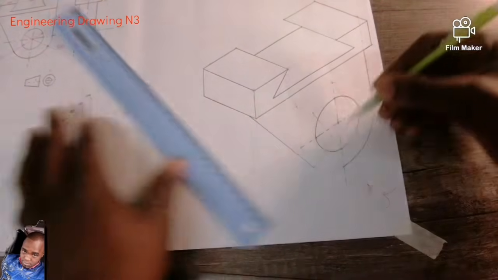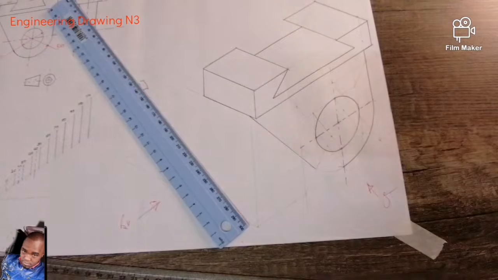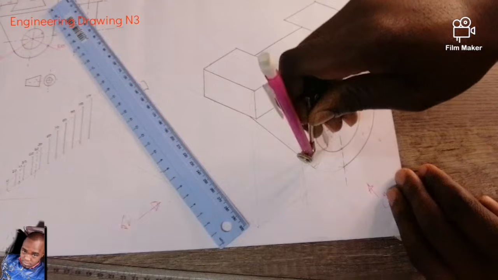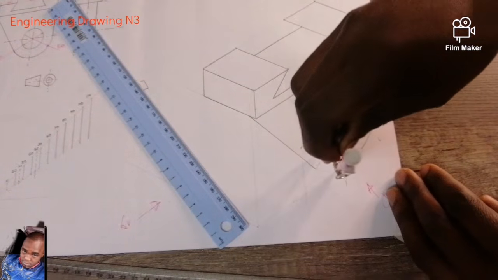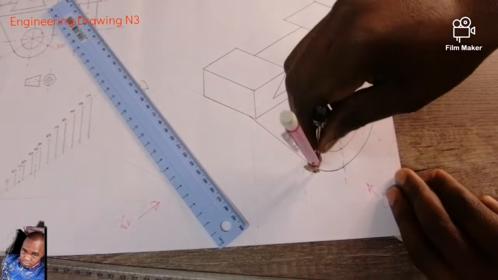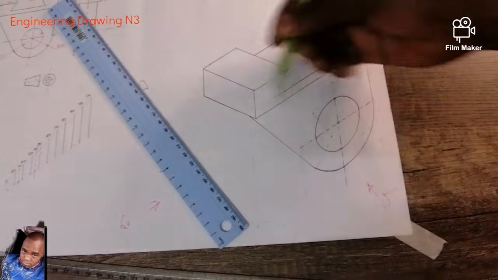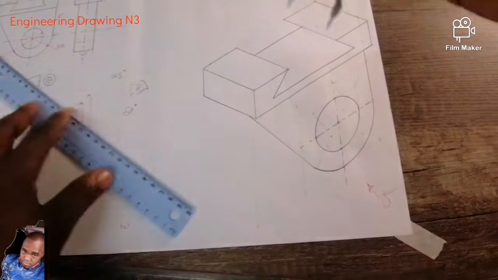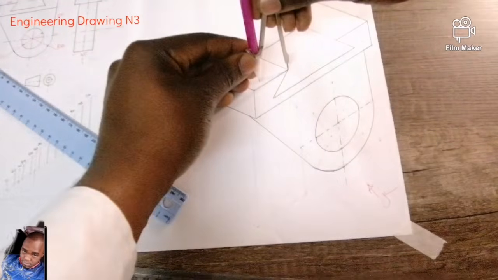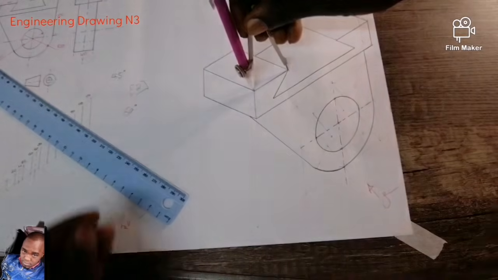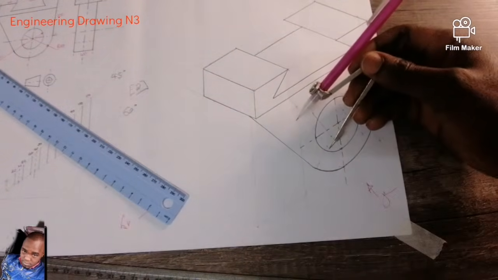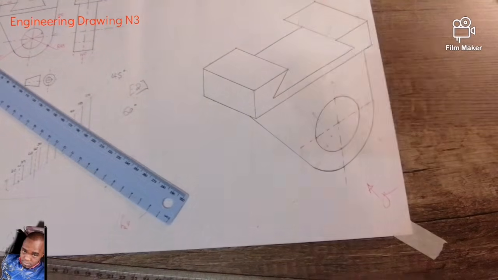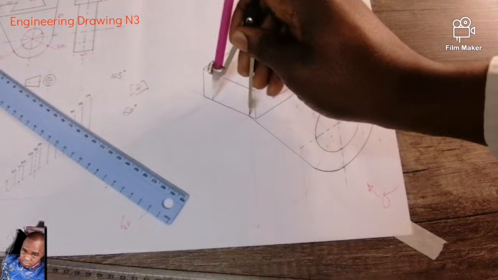Which means I must come back to draw this one dark, where I was placing my compass here. So it has got a thickness of 40, which is this one, still the same thing, 40. Where was I placing my compass from here till there? And again, I can measure the same 40 from here till there.